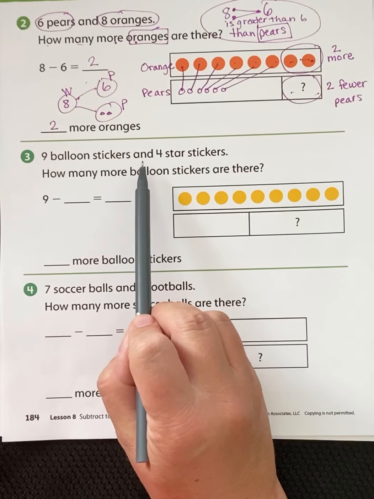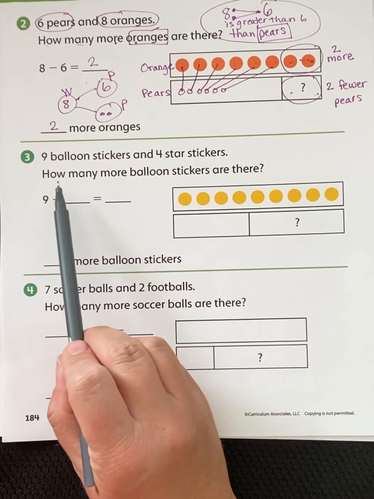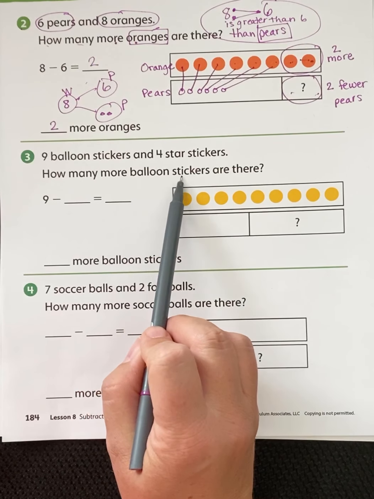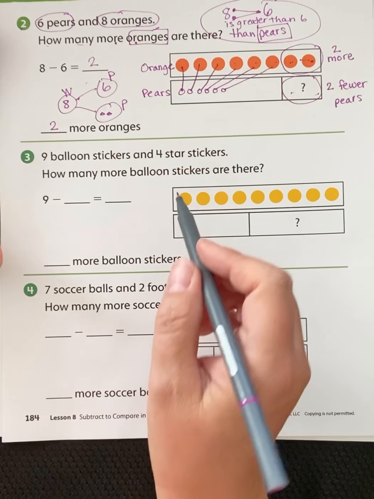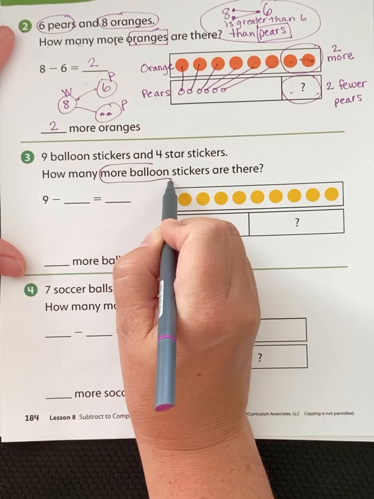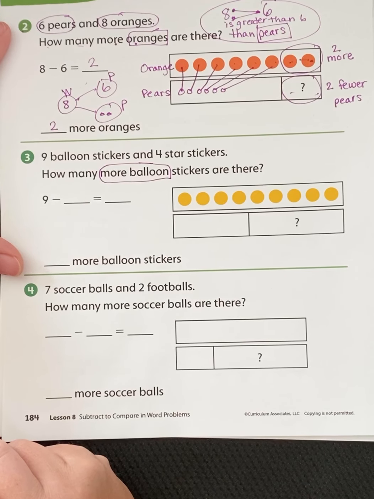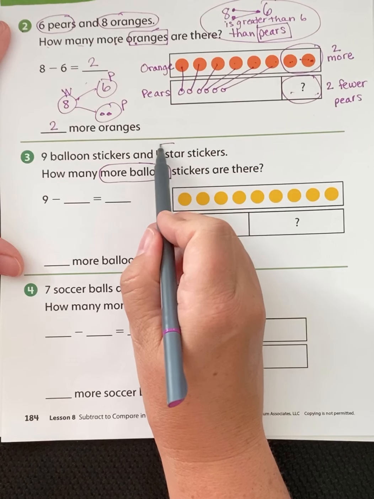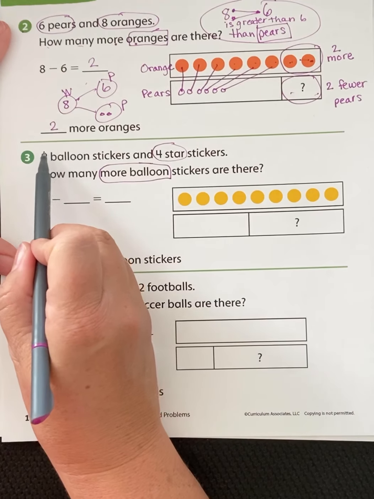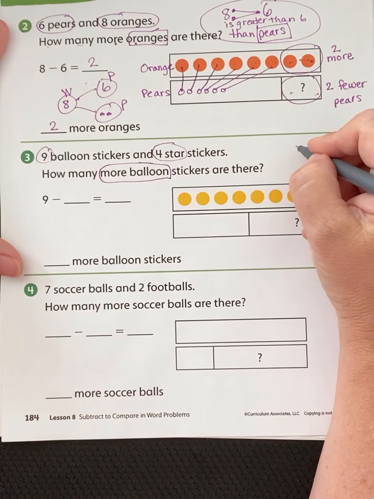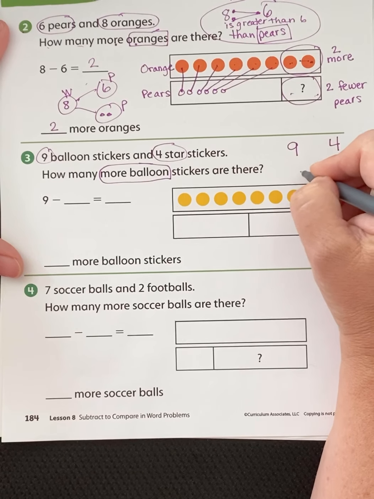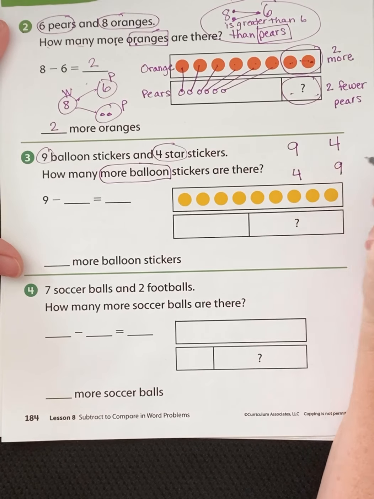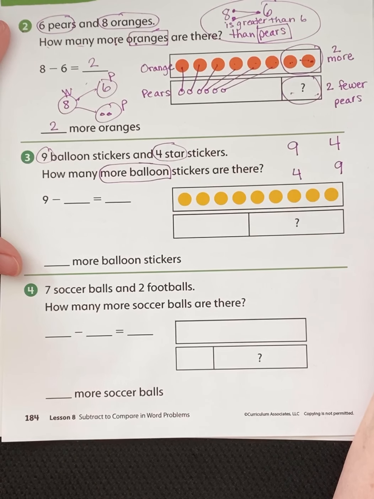9 balloon stickers and 4 star stickers. How many more balloon stickers are there? So we're going to compare the balloon stickers to the star stickers. So we have the number 9 and the number 4. 9, 4, 4, 9. Which number is greater?